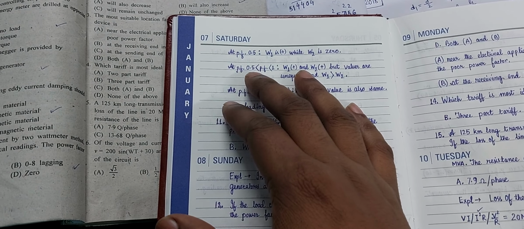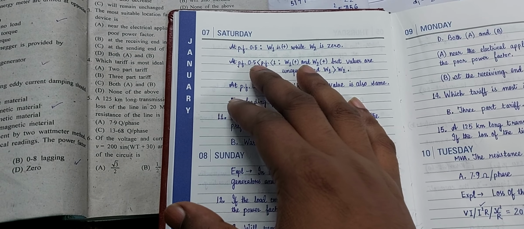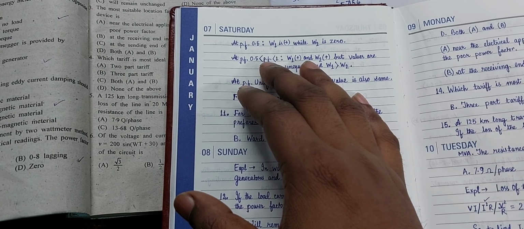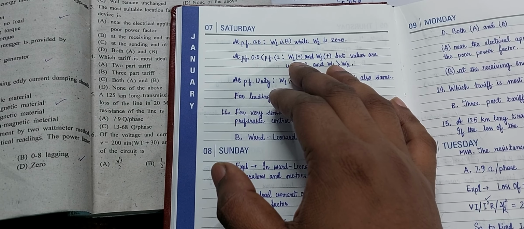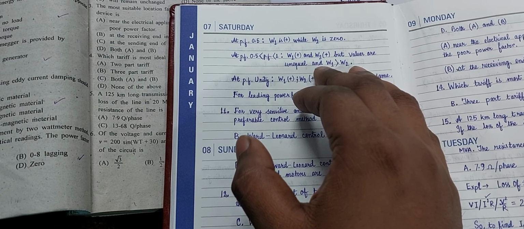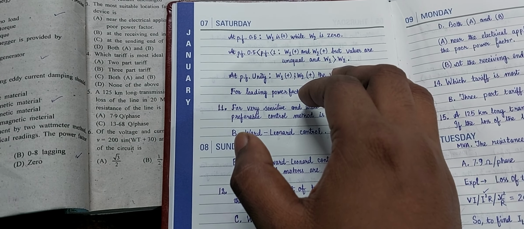Now at power factor above 0.5 and less than unity, wattmeter 1 will read positive and wattmeter 2 will also read positive, but the values are unequal and wattmeter 1 is greater than wattmeter 2.